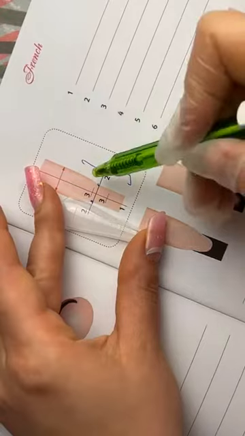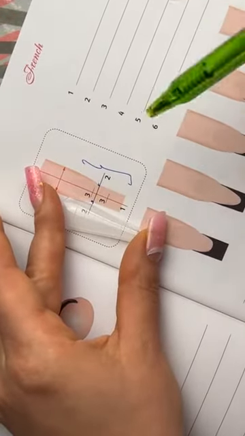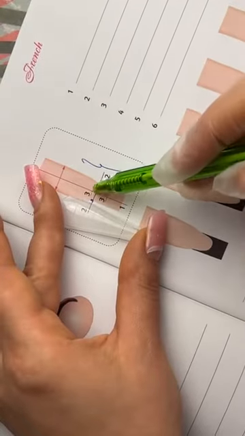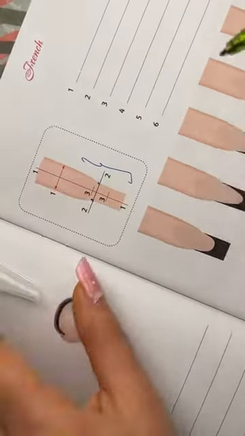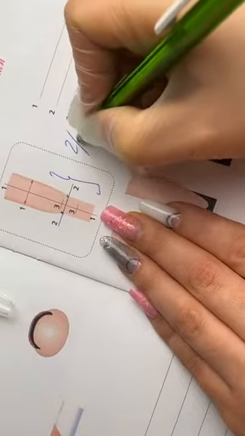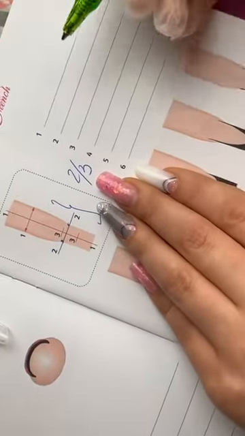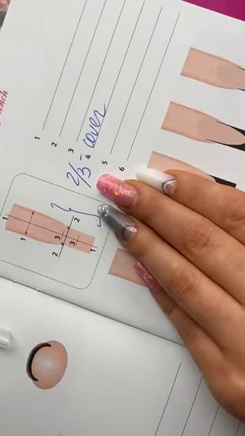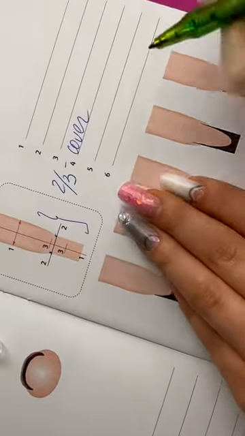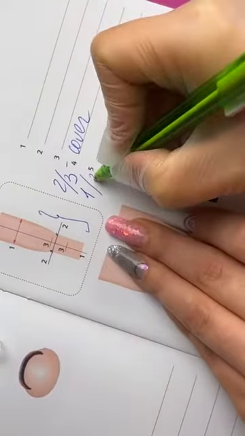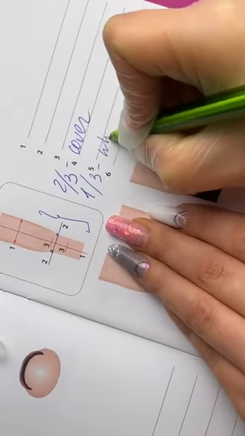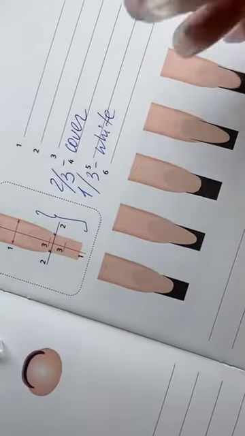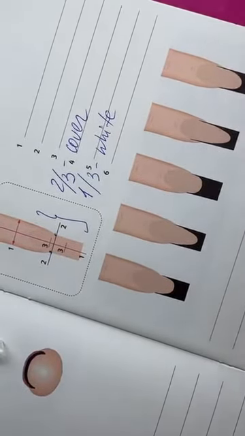And we need to divide this full length into 3 parts: number 1, number 2, number 3. 2/3 will be the part of your cover, and 1/3 will be your white zone. White or red, it will be your French design.